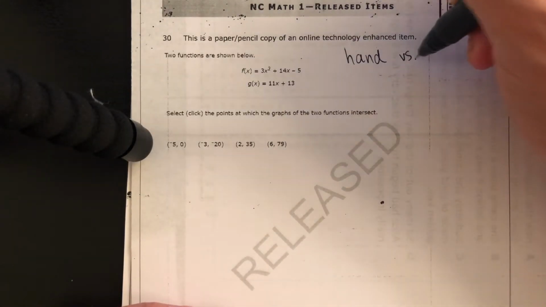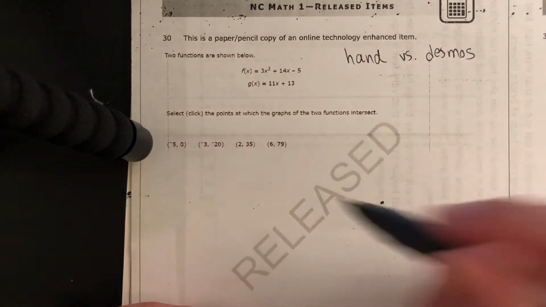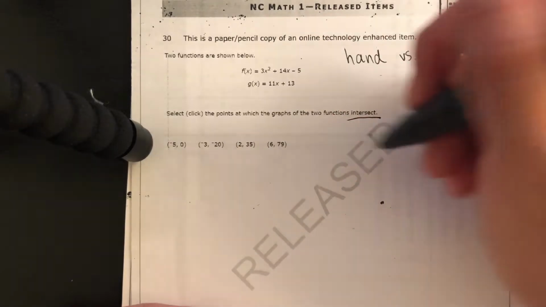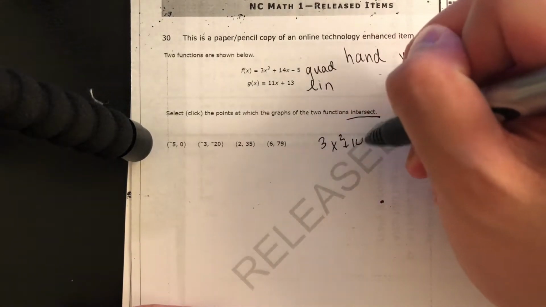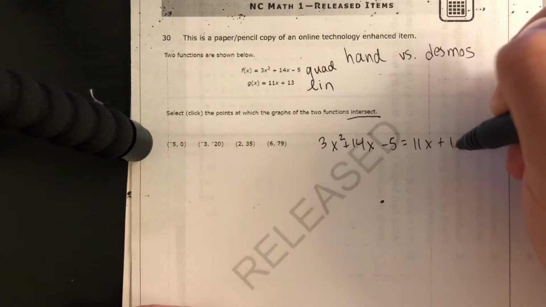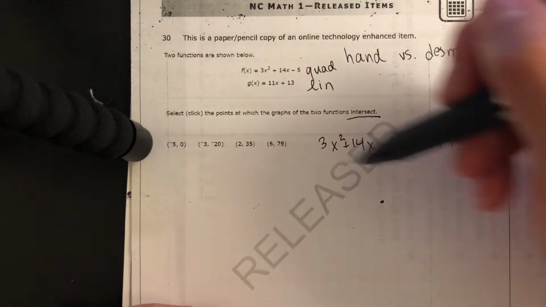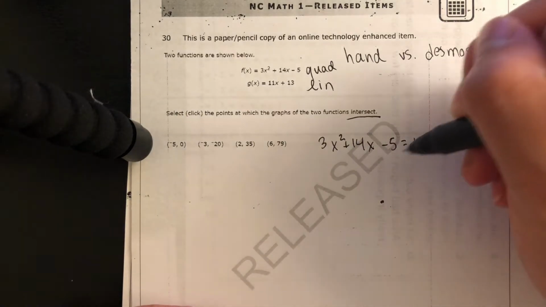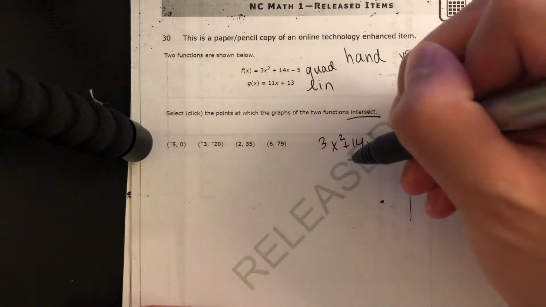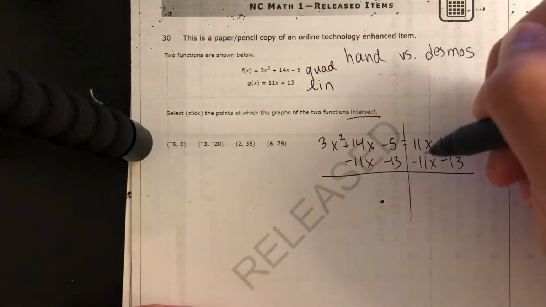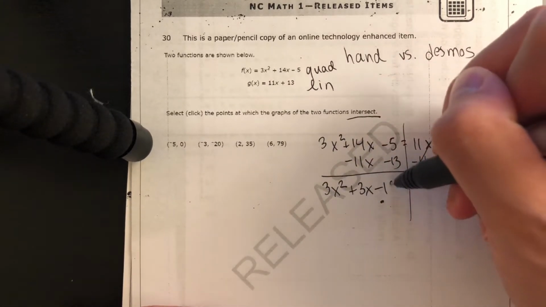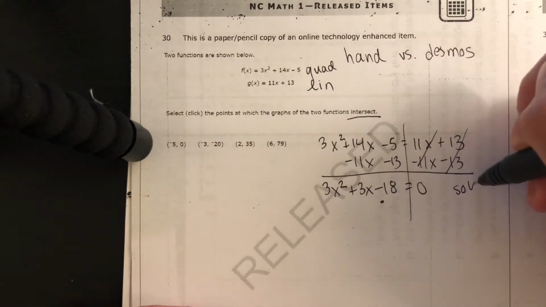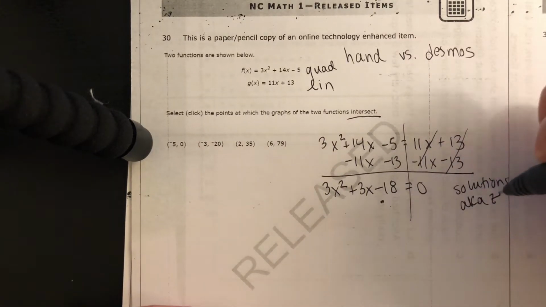Okay, so there are 2 ways to do this problem. You can do it by hand, or you can do it by Desmos. I'll show you by hand first. Since it's an intersection, they're going to be set equal to each other. So I can take the quadratic and the linear and set them equal to each other. All right, in order to solve this, I can move all of the terms onto one side and set it equal to 0. So draw my river. I'm going to move both of these over. When I do that, these cancel and these cancel, leaving 3x squared plus 3x minus 18. I set it to 0 because I'm looking for the solutions, aka the zeros.